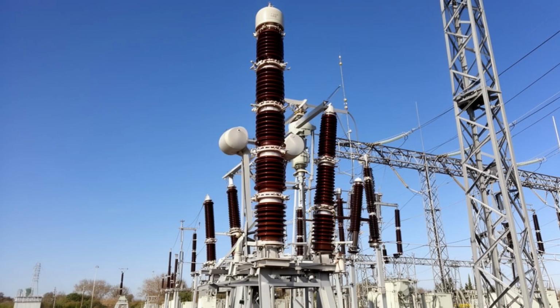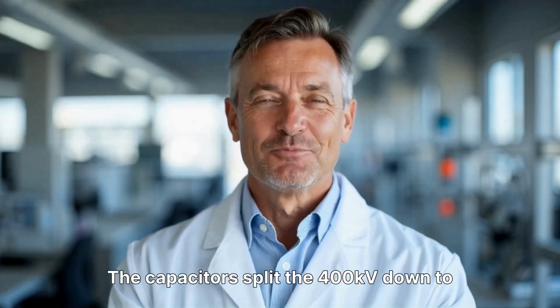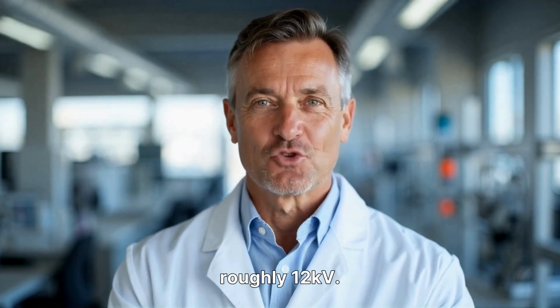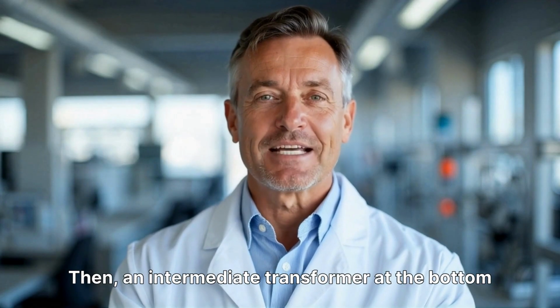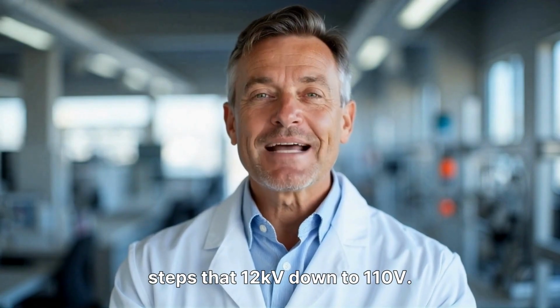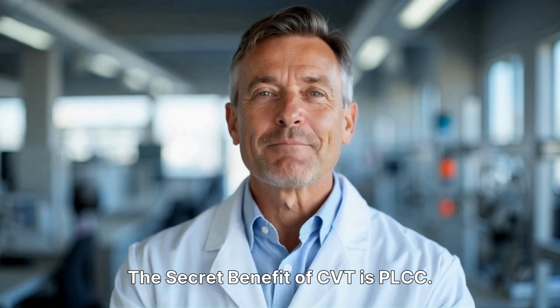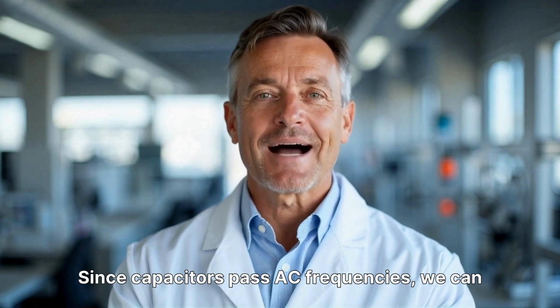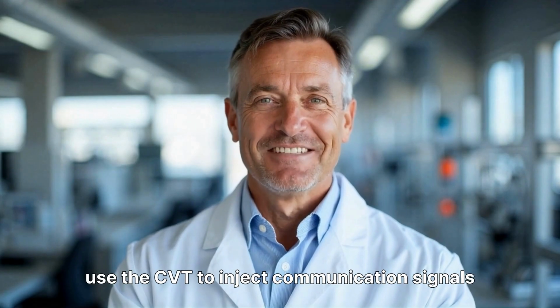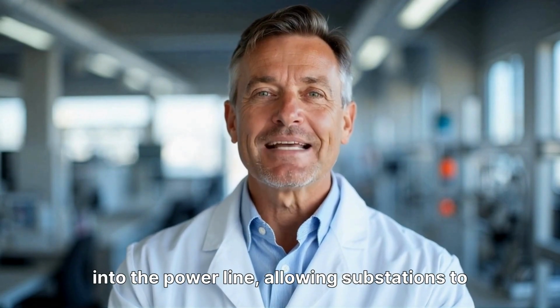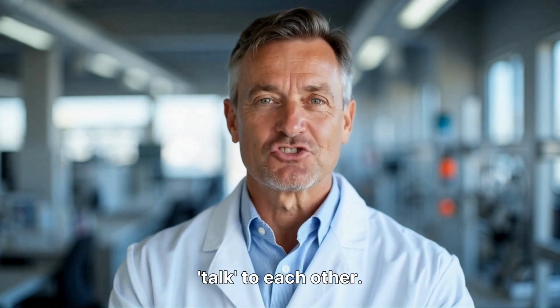Enter the CVT. A CVT doesn't use a massive coil, it uses a capacitor divider. Imagine a stack of thousands of capacitor plates. The capacitors split the 400 kV down to roughly 12 kV. Then an intermediate transformer at the bottom steps that 12 kV down to 110 V. The secret benefit of CVT is PLCC. Since capacitors pass AC frequencies, we can use the CVT to inject communication signals into the power line, allowing substations to talk to each other.